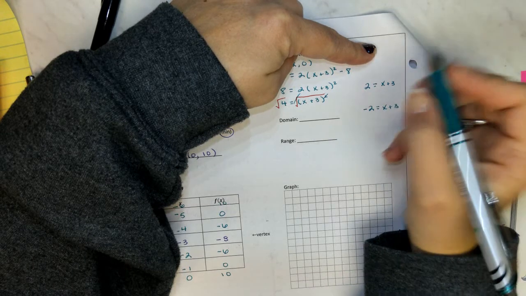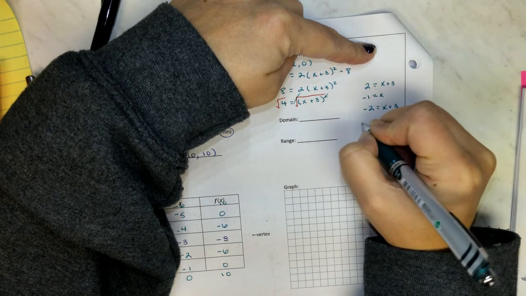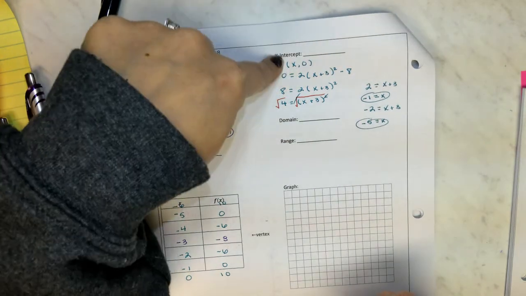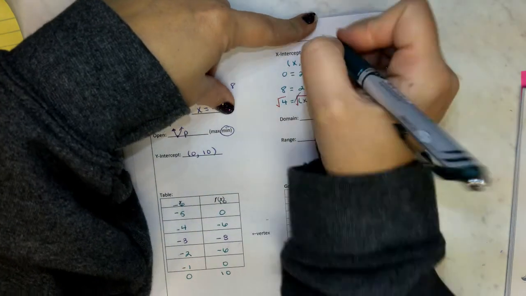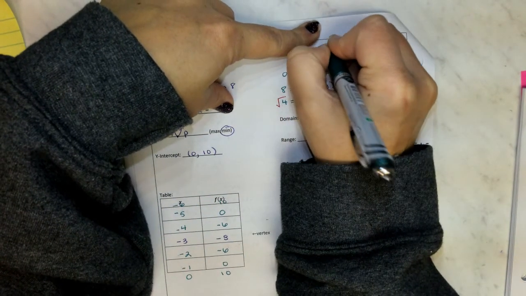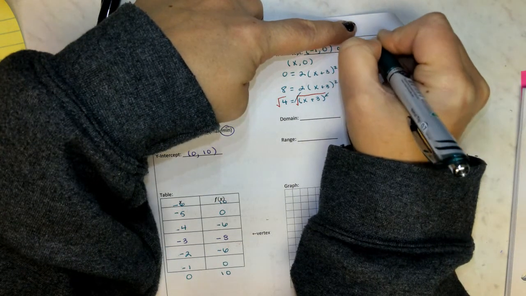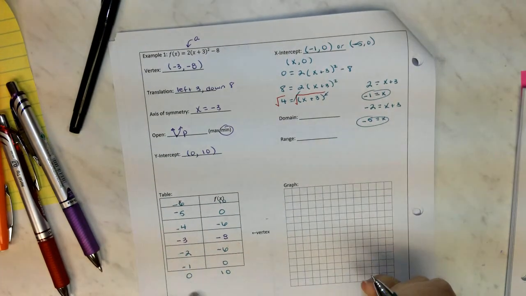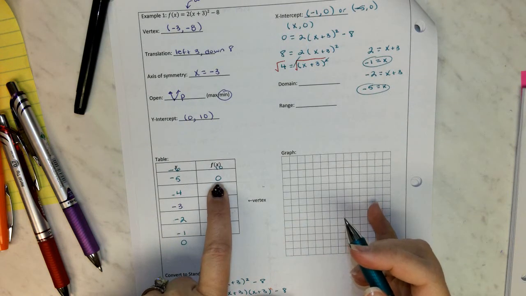So subtract 3 on both sides. You're going to get negative 1 equals x. Subtract 3 from both sides. Negative 5 equals x. Okay, now we still have to write it as an x-intercept though. Those are what we got for our x values, but we still have to write negative 1, 0 or negative 5, 0. And if you look down here at our table, negative 1, 0 was a point in our table, and negative 5, 0 was a point in our table.